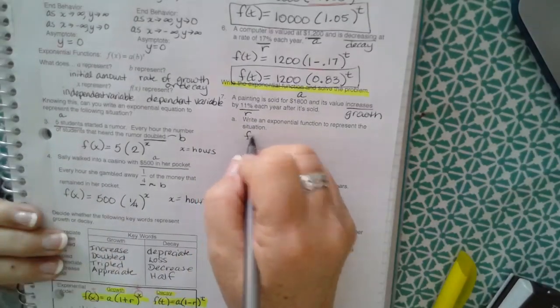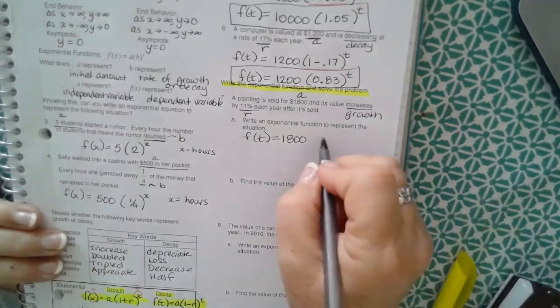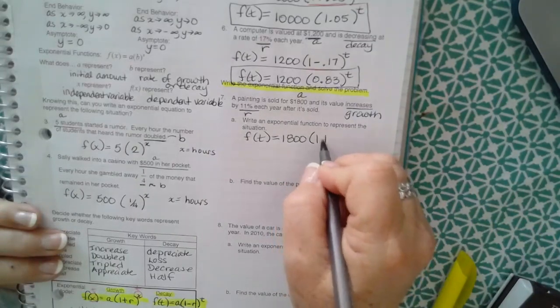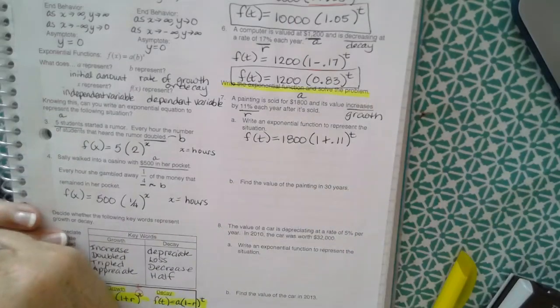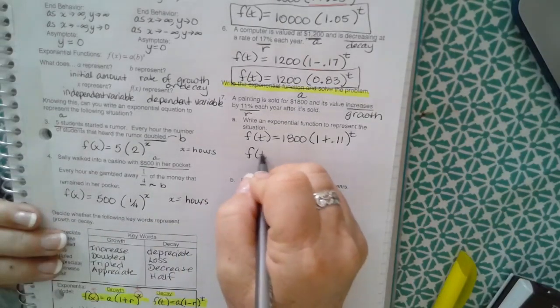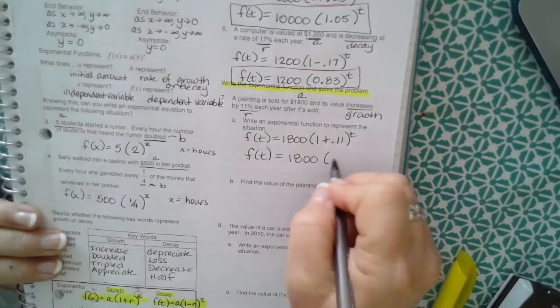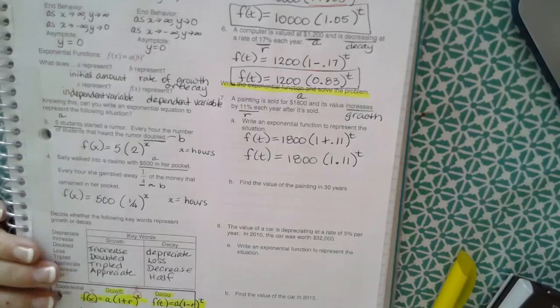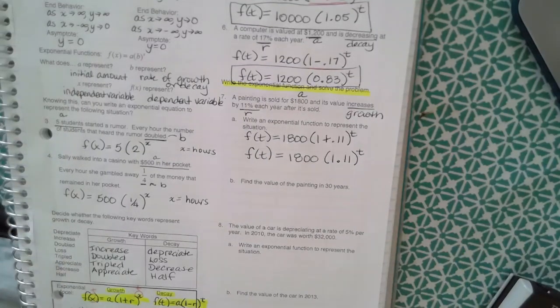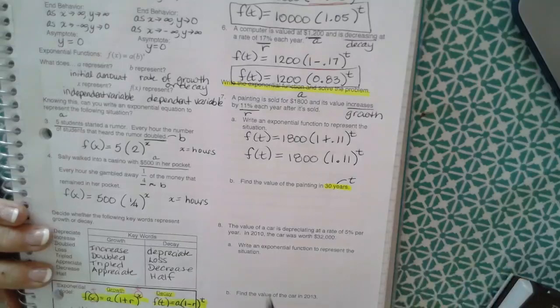So if we write our equation, f of t equals A, which is 1,800, parentheses, growth, 1 plus 0.11 to the t. Is it completely simplified? No, it's not. So f of t equals 1,800 times 1.11 to the t. There's our equation. Now, the next question is asking us to find the value of the painting in 30 years. Wants to know how much is it worth in 30 years. So there's our t value.